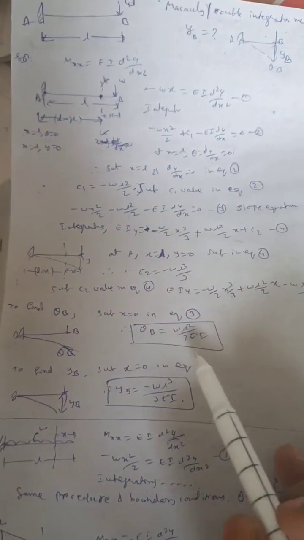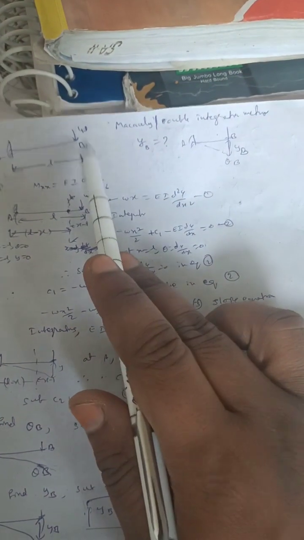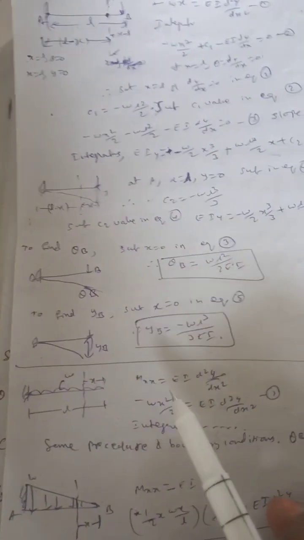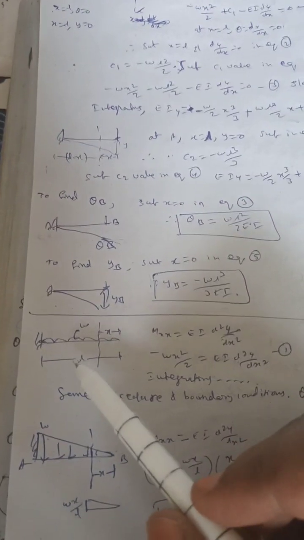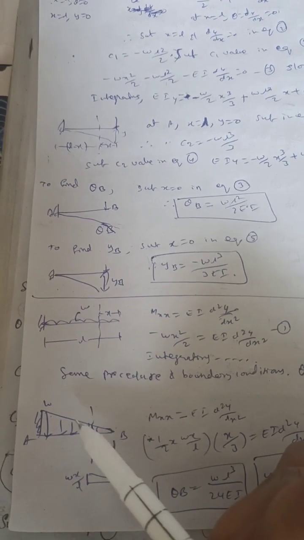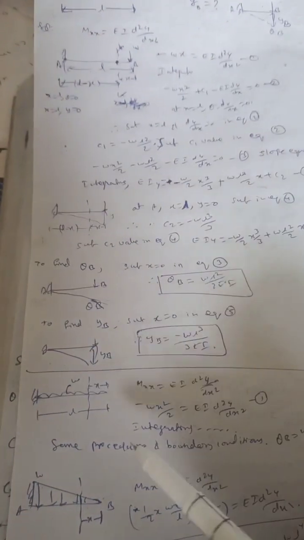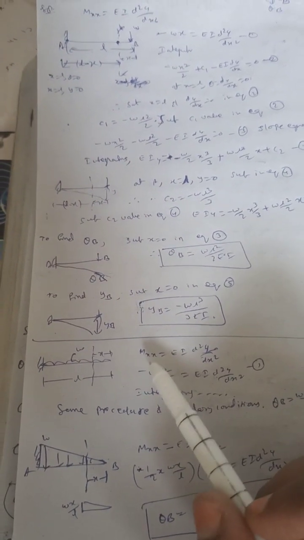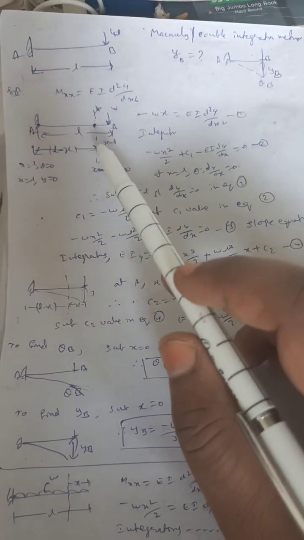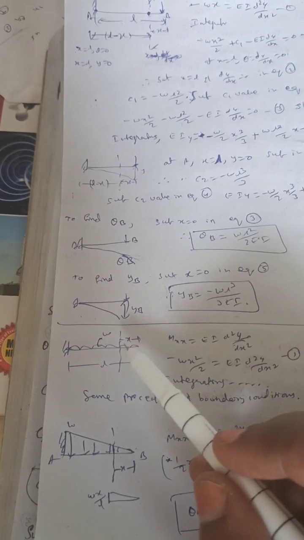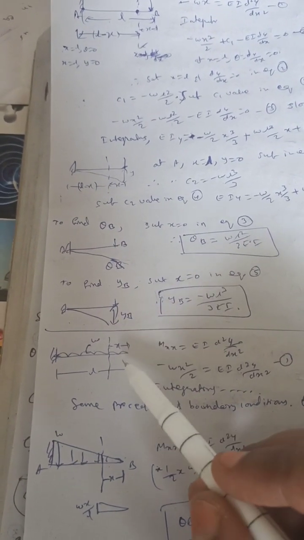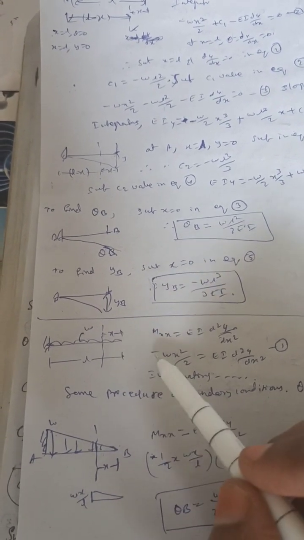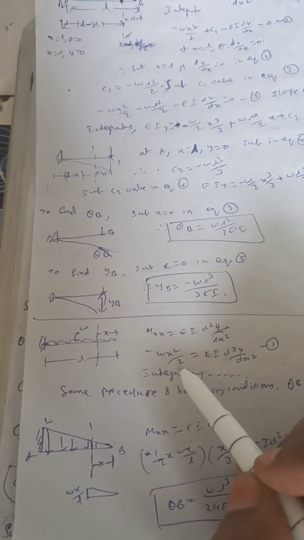In this way, we can find slope and deflection at B using the double integration method for a cantilever beam subjected to a point load. Similarly, we can find theta B and YB for a cantilever beam subjected to UDL as well as UVL. The same procedure applies, but first, while calculating Mxx, we have taken minus Wx here. When we take a section, it is W into x, a load into x by 2. So right side clockwise, minus Wx into x by 2, so minus Wx square by 2.